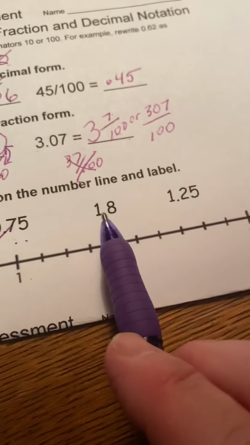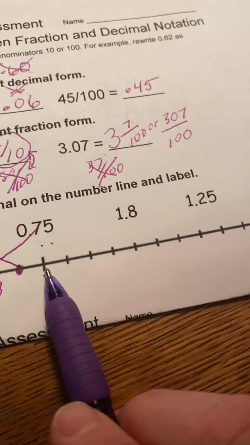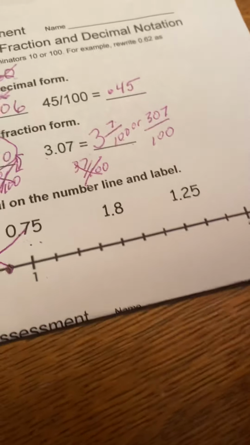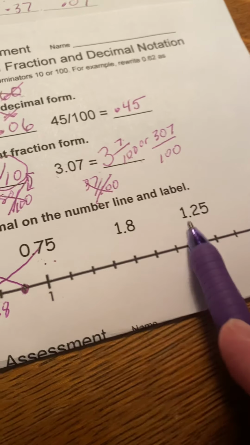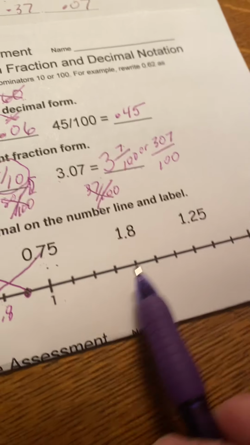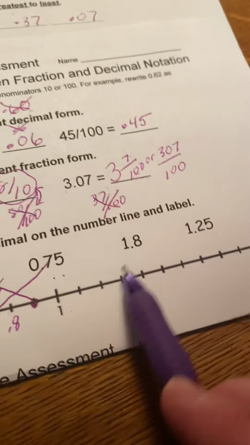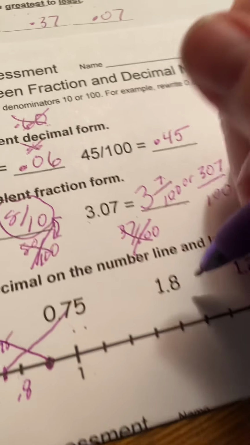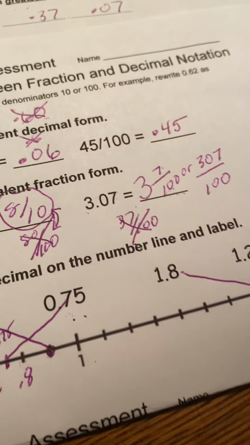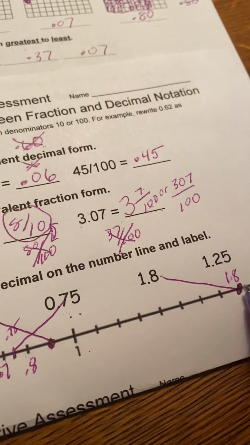Okay, the last two, 1 and 8 tenths and 1 and 25 hundredths. Well, obviously, those numbers are bigger than 1, but they're less than 2. They don't go beyond 2 because none of your whole numbers say 2. So they all have to live right inside of here. So if I have 1 and 8 tenths, so just count. 1 tenth, 2, 3, 4, 5, 6, 7, 8. So 1 and 8 tenths is going to go right there, because it's 1 whole and 8 more tenths.